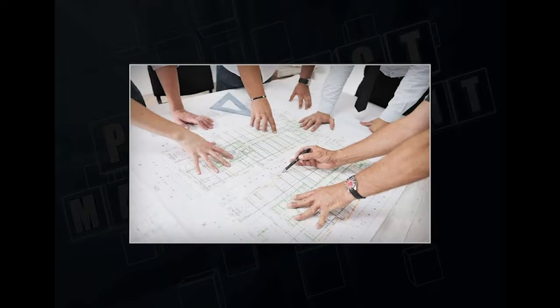So, we can say that evaluation is the systematic and objective assessment of an ongoing or completed project or program along with its design, implementation and results. The main aim is to fulfill the objectives, development efficiency, effectiveness, impact and sustainability.